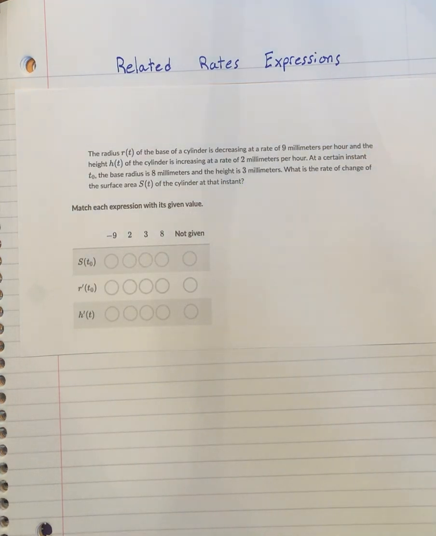So let's say we have this problem right here that says the radius r(t) of the base of a cylinder is decreasing at a rate of 9 millimeters per hour, and the height h(t) of the cylinder is increasing at a rate of 2 millimeters per hour. At a certain instant, t0, the base radius is 8 millimeters and the height is 3 millimeters. What is the rate of change of the surface area, S(t), of the cylinder at that instant? Match each expression with its given value.